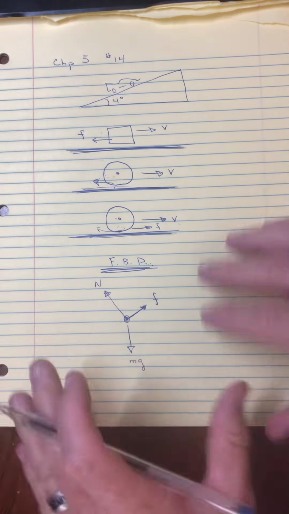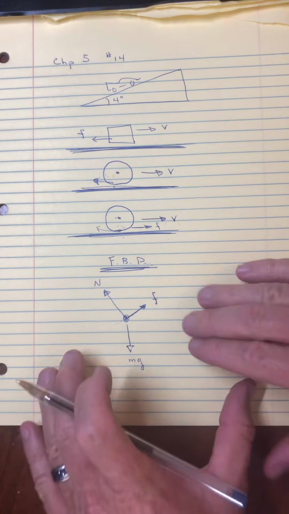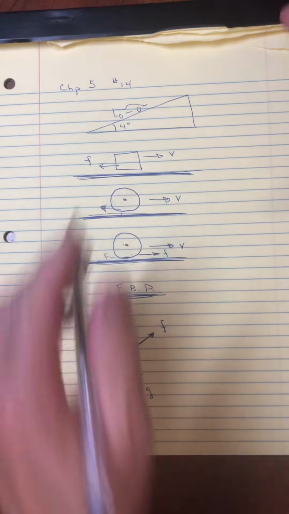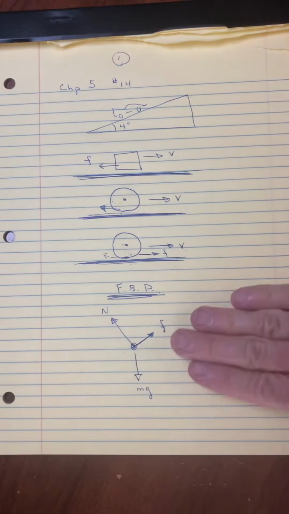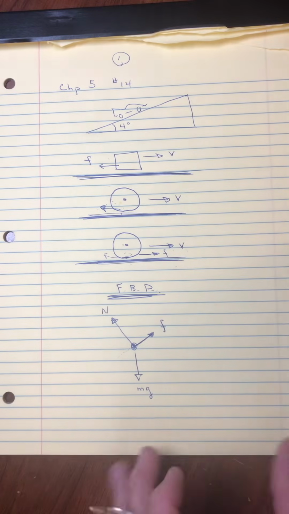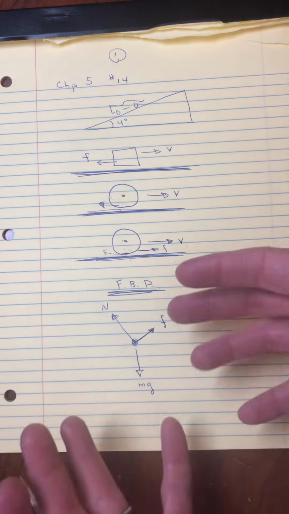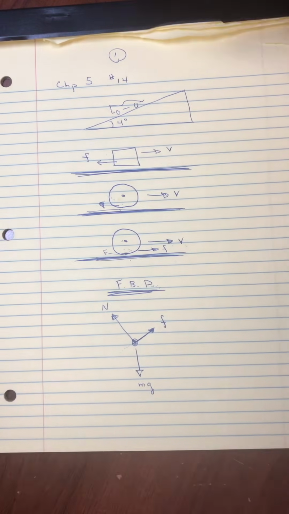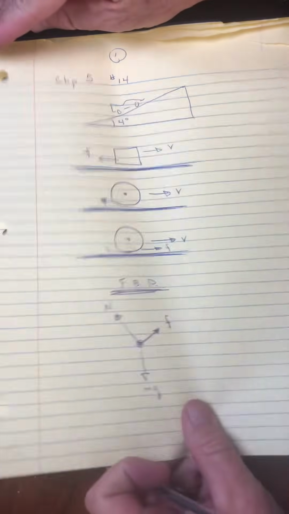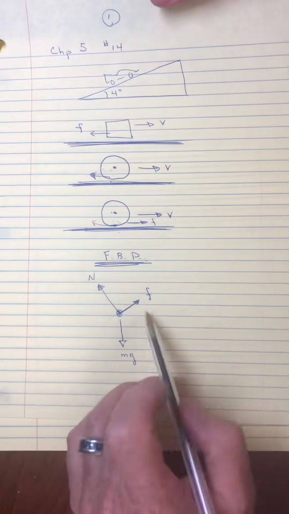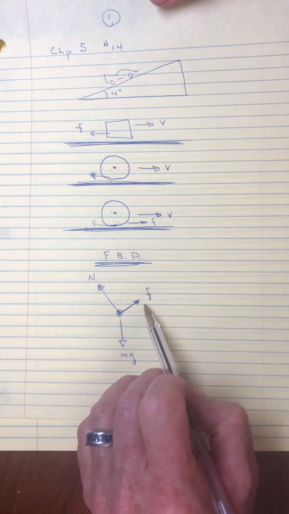Now, that being said, this is my free body diagram. All right, so let me call this page 1, because my comment is always these first 2 steps: good physical picture of what's going on, and then a good free body diagram. And like I said, good physical picture is important to get that force.